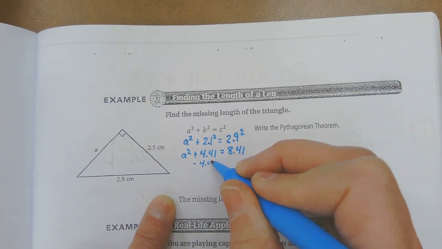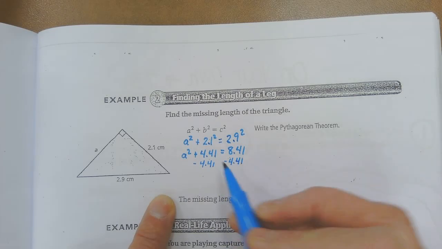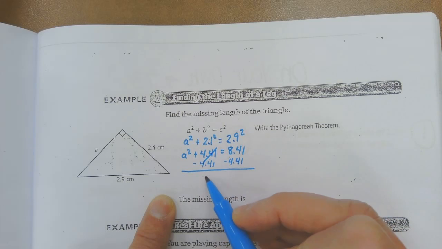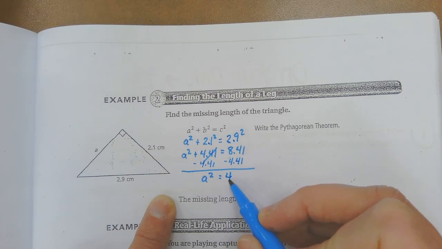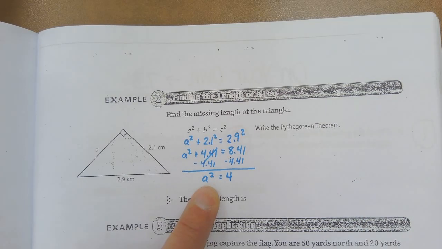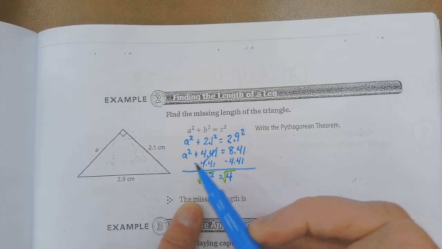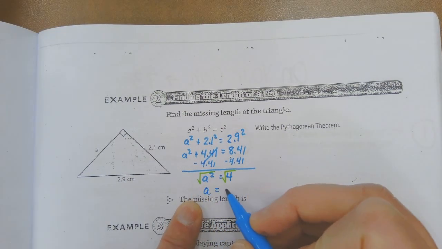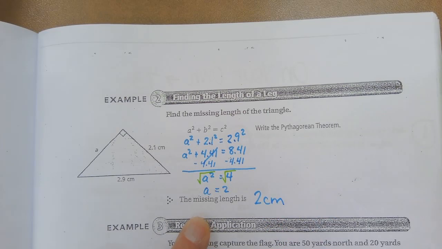We're going to subtract 4 and 41 hundredths from both sides. Those are gone, leaving us with a squared equals, now when we subtract this, we get 4. This was a squared, and remember that's a times a. We just want a, so we're going to find the square root of both of those. So a is equal to 2. So the missing length is 2 centimeters.